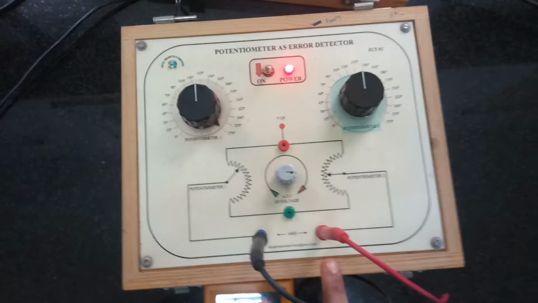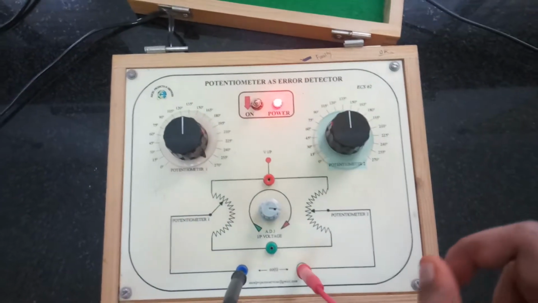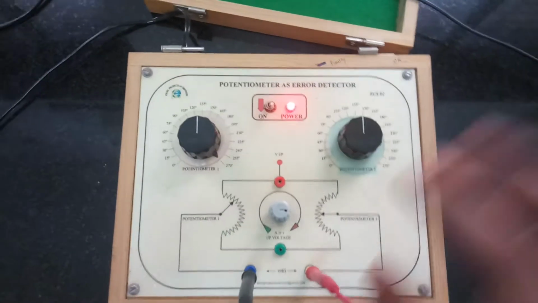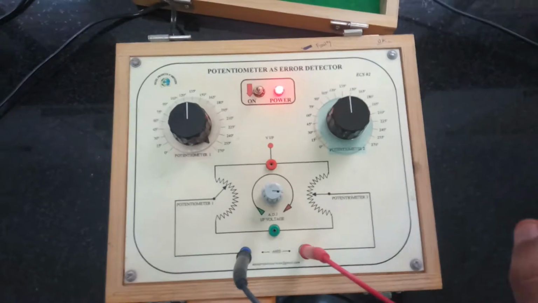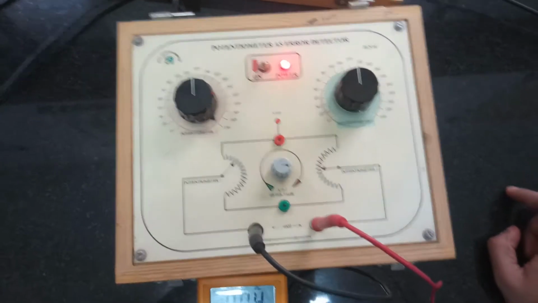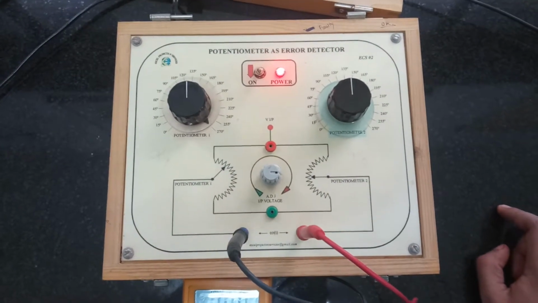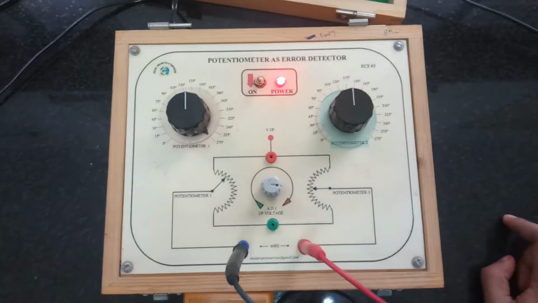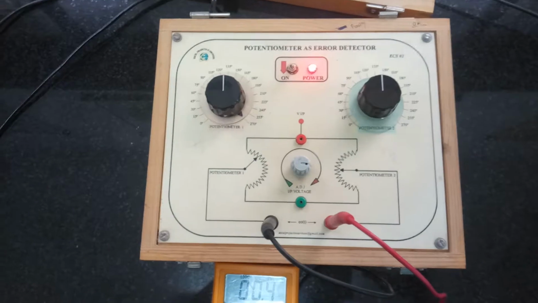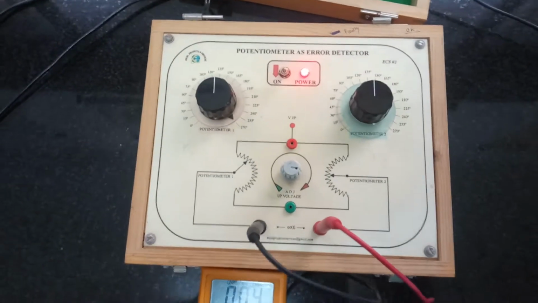When this resistance changes, I'll get some output across this. Meaning that when these two knobs are at the same position or at the same angle, these two points will be equipotential, meaning that the potential difference between these two terminals will be equal to 0. I hope you are getting my point. I hope now you will start understanding how this potentiometer system detects an error.